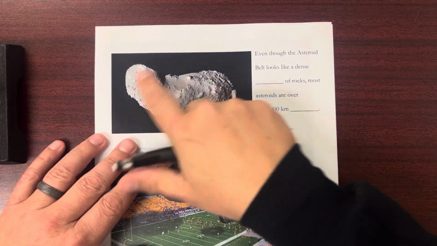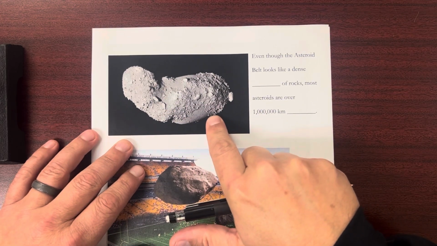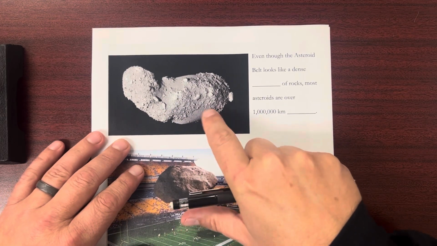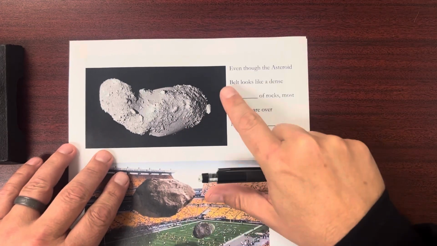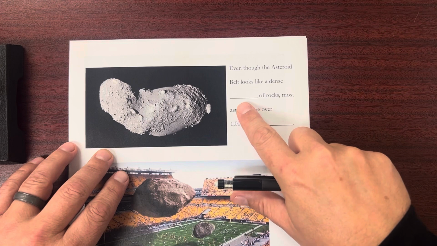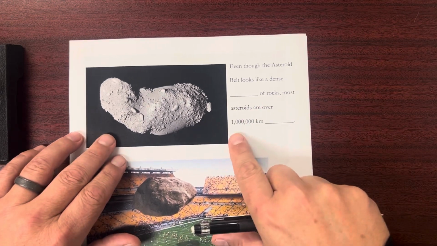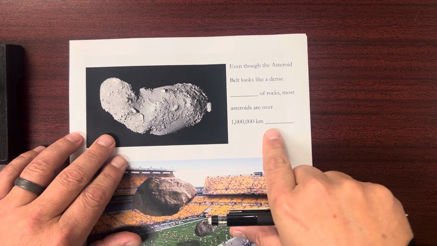Now, most of the asteroids that we're going to see kind of look like this, just kind of a lumpy chunk of rock, not necessarily spherical. Even though the asteroid belt looks like a dense cloud of rocks, most asteroids are over 1 million kilometers apart.